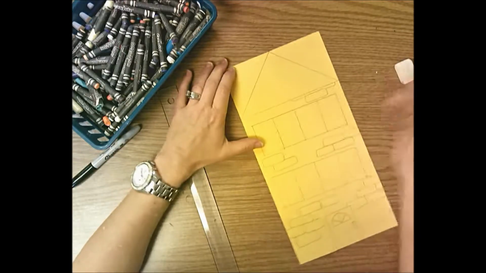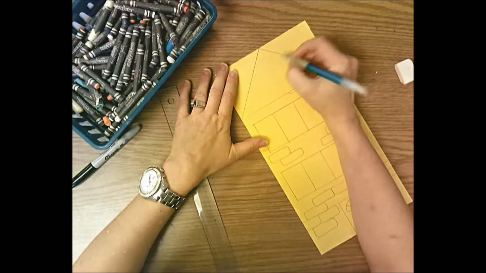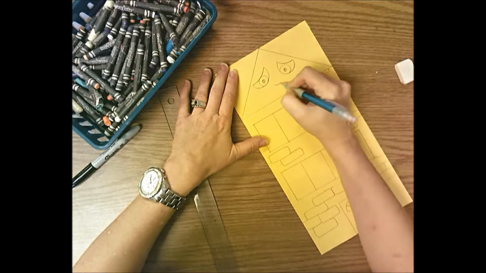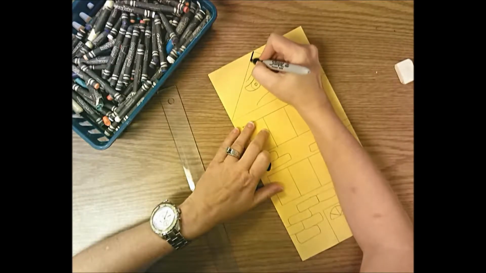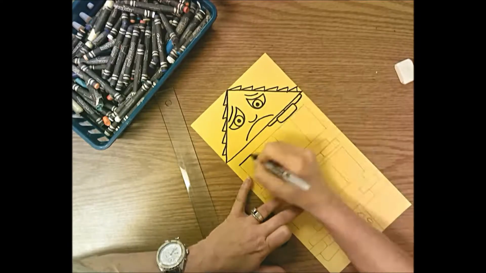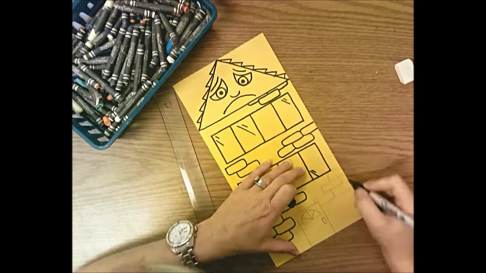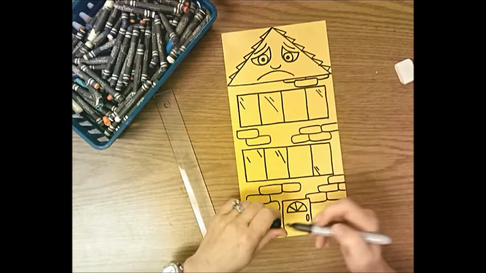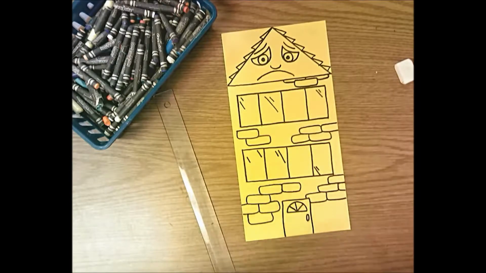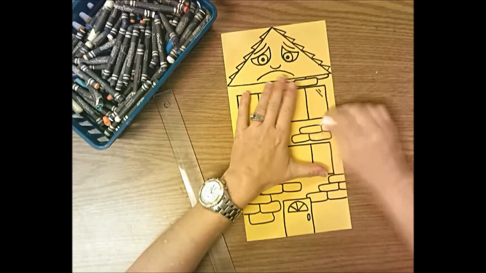Okay, and I think I'm going to make my building a sad building. So I'm going to make droopy eyes. And then you're going to outline with marker. Now, since we're using colored paper, we don't have to color in the whole thing because it's already colored. We can just color in some of our elements.